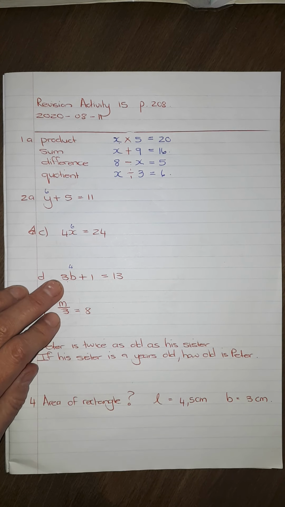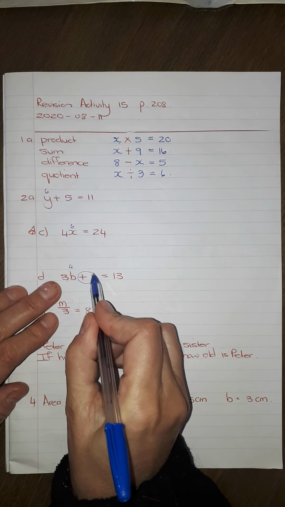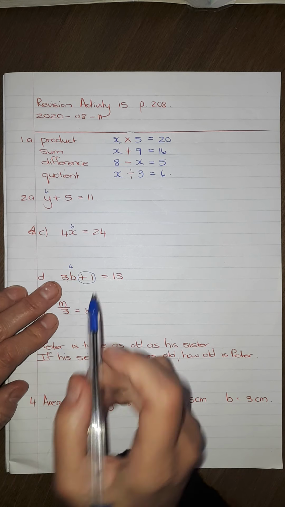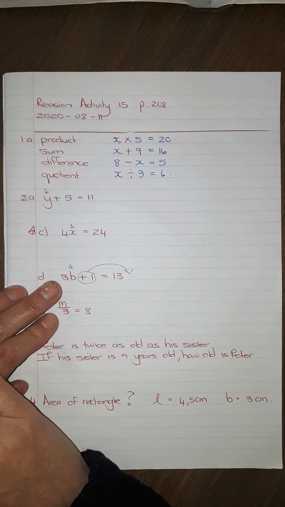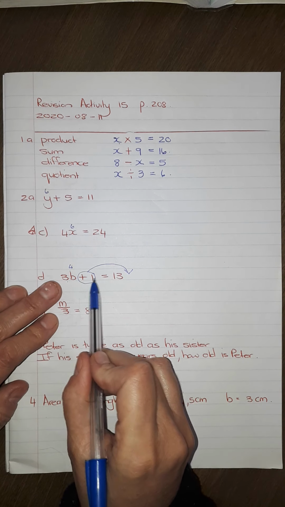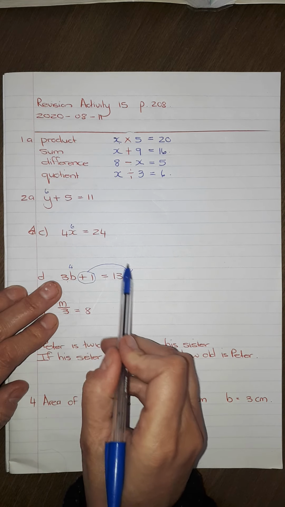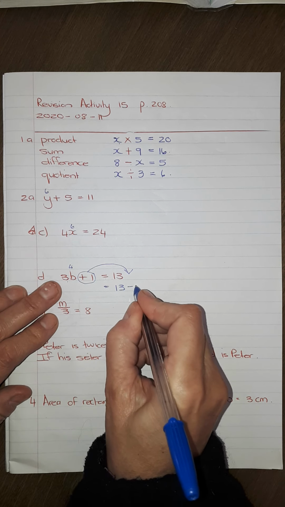But if you couldn't see it, you do it this way. You take all of your numbers that are standing on their own, the constants. You take them and you put them all on one side of the equation. So if I have a plus 1 on this side, I have an equals there, and a number on that side. I take my plus 1, I chuck it over to the other side, and then I get 13 minus 1.